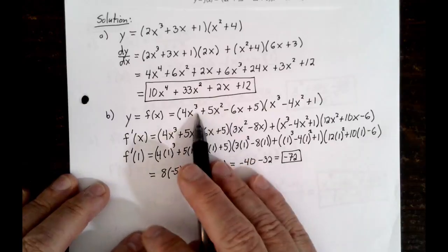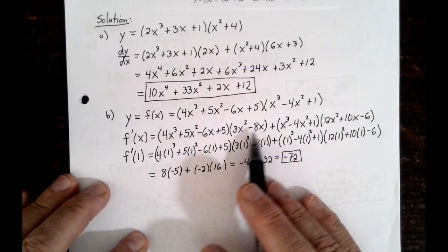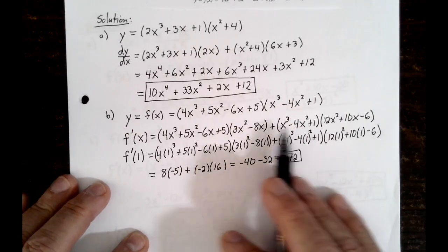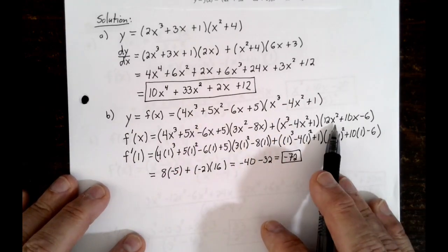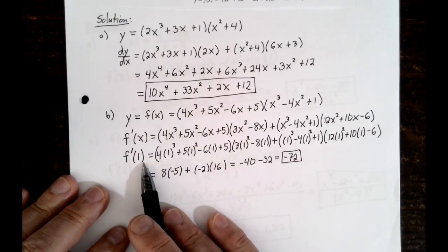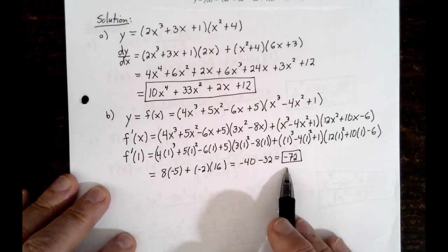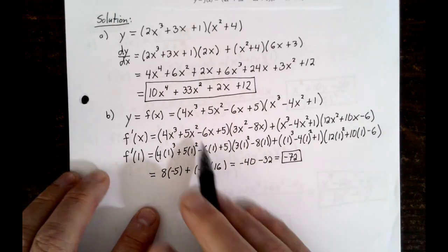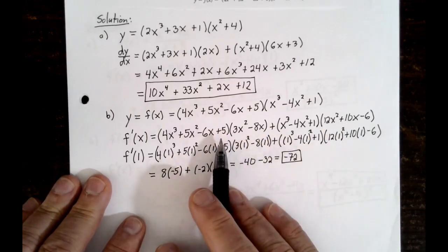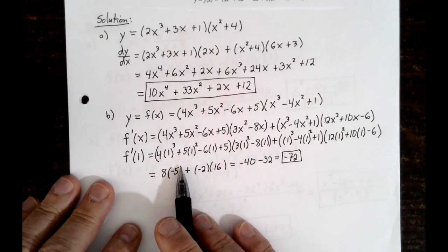This one, the first function, untouched, times the derivative of the second, plus the second, untouched, times the derivative of the first. And then they ask you to find f prime of 1, so you just plug in 1 for x and simplify it down and you get negative 72. Now you could have expanded everything out here, but they don't ask you to do that. They just ask you to find f prime of 1. So you don't need to simplify the function at that point.